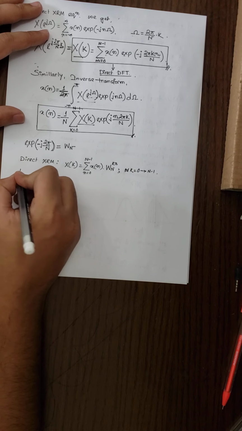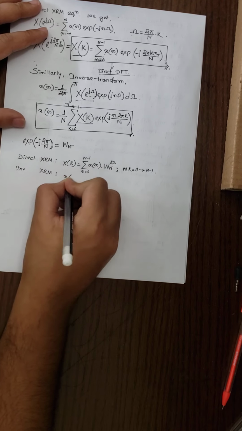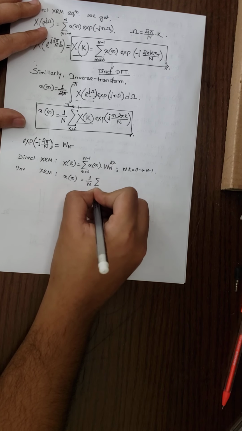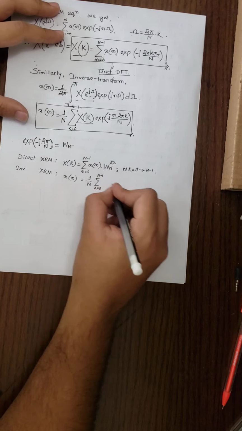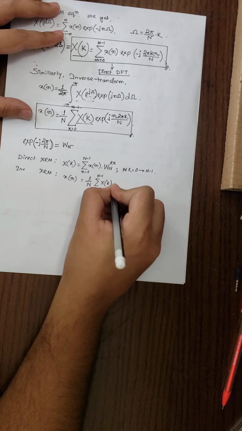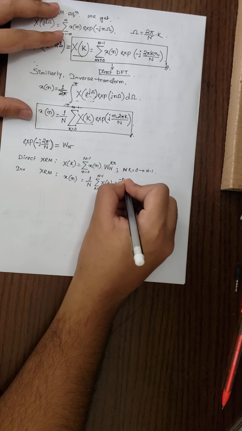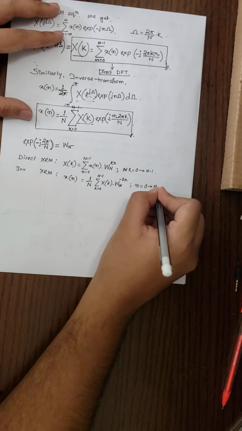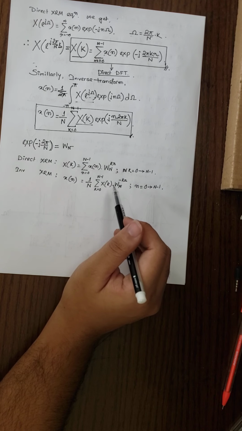And the inverse transform becomes x of n equals 1 over N times the summation, where k goes from 0 to N minus 1, of x of k omega N to the power minus kn, and n goes from 0 to N minus 1. So these two are our modified equations.